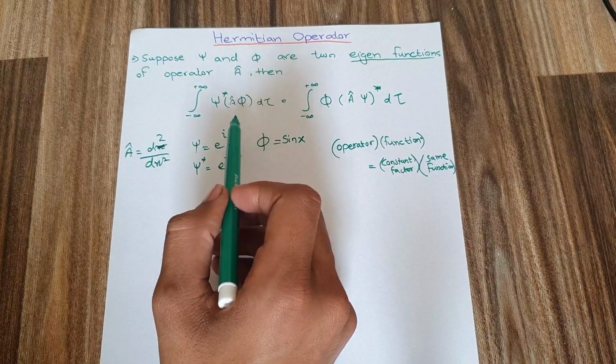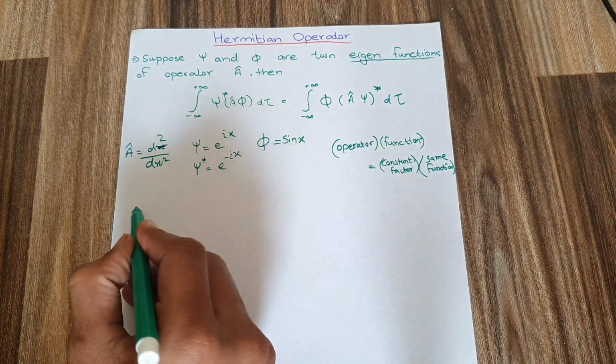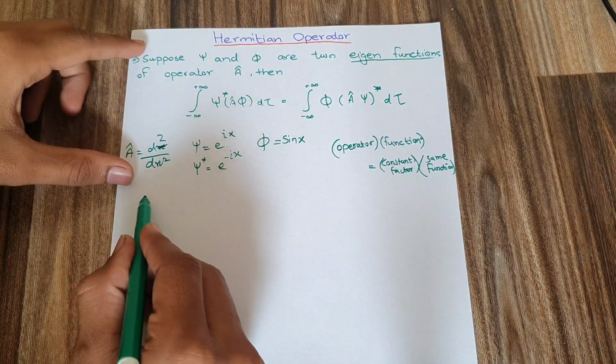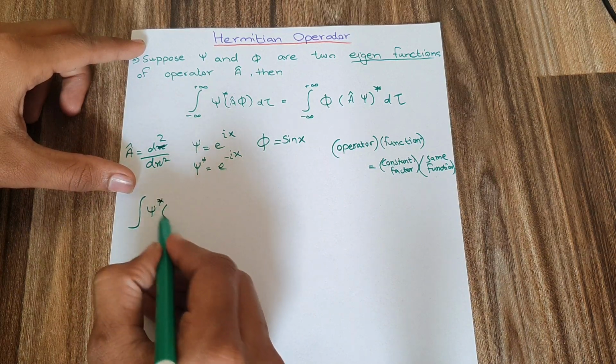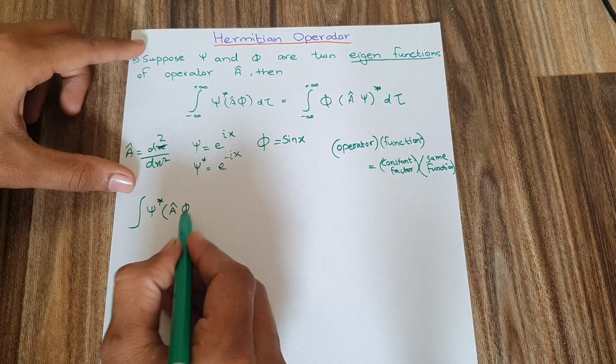Let's take the left hand side of the equation, psi star with the operator applied on phi.